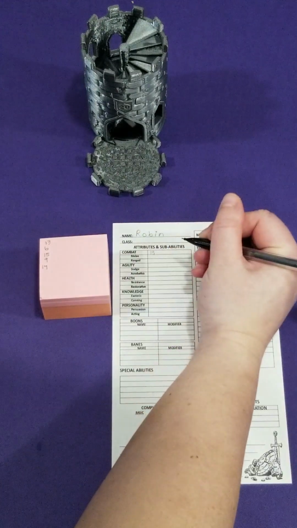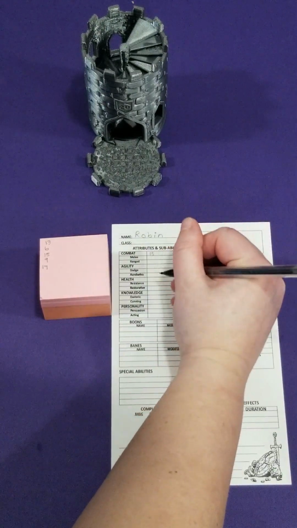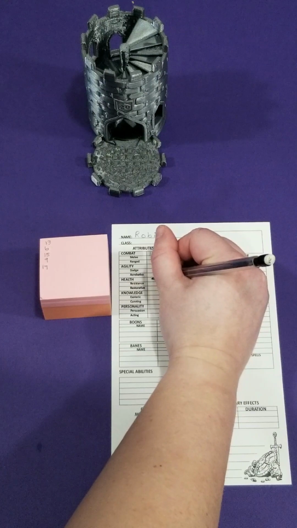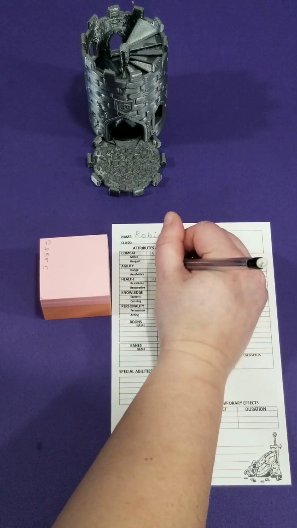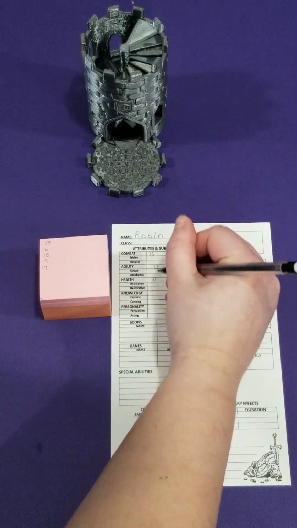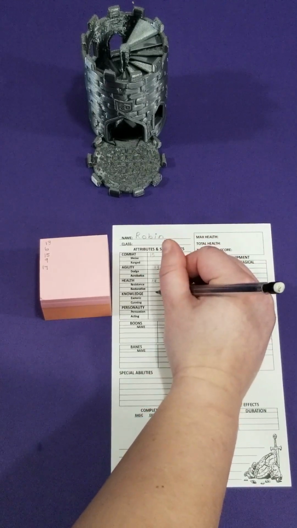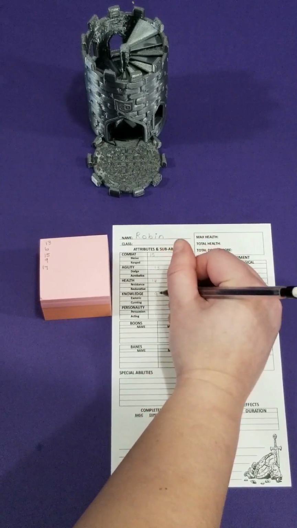I am then going to put a 14 for health because that's another stat that would benefit me. Then I'm going to put a 13 in agility, a 9 for knowledge, and then my 6, which should be a 7, in personality.